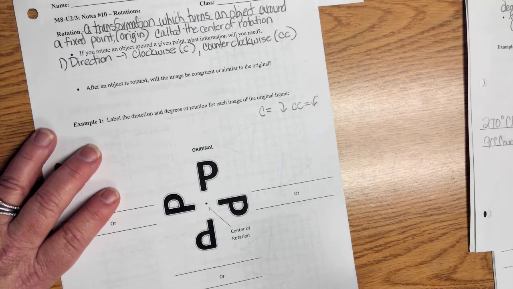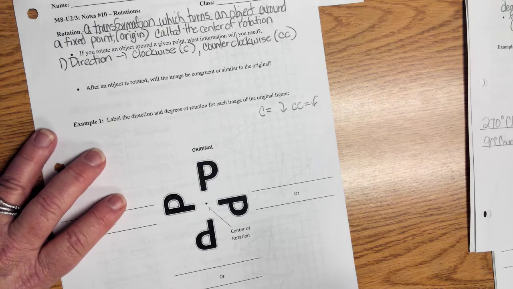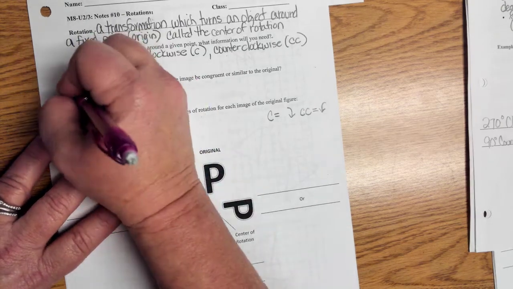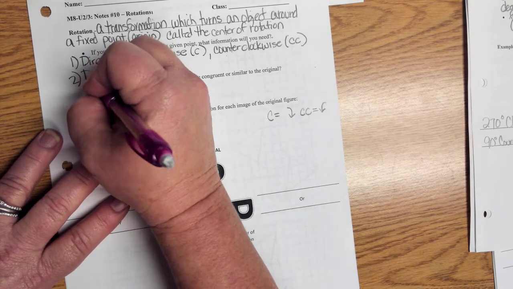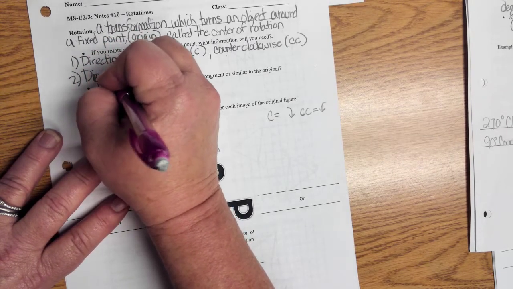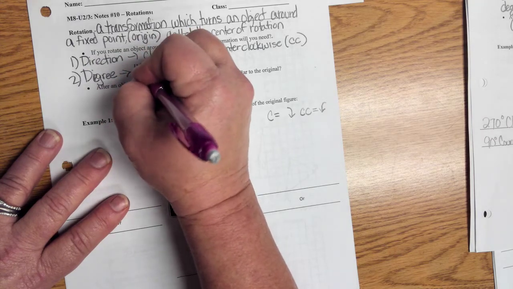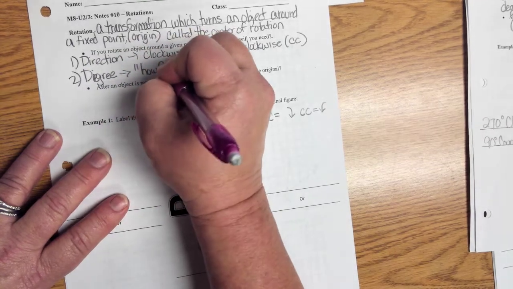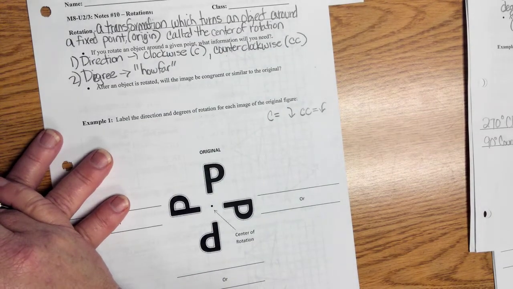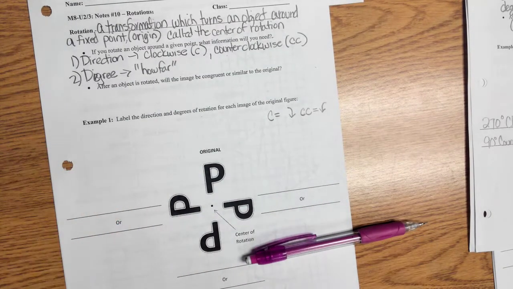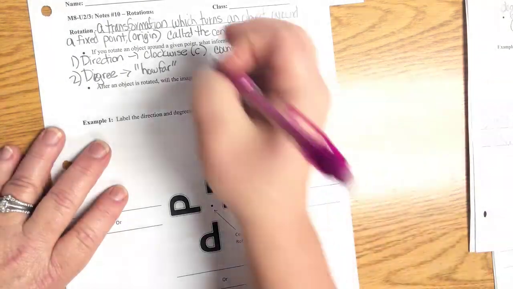The second thing besides direction that we must have information about is the amount or the degree, which is the distance, how far we are going to go. And we only have 4 distances in 8th grade that we will be going.